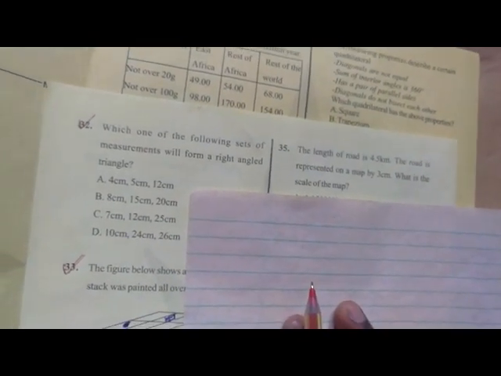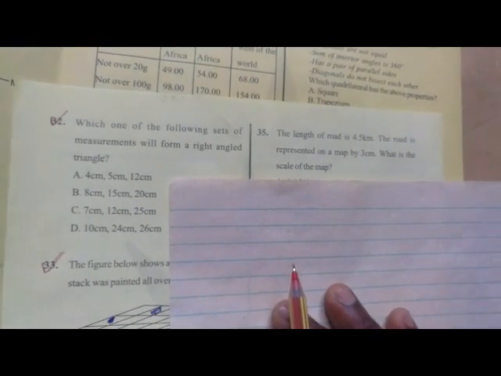For this question, we are going to change centimeters to kilometers.